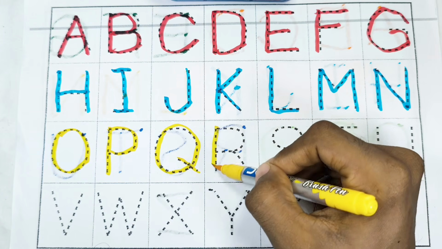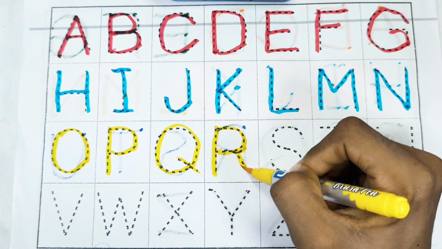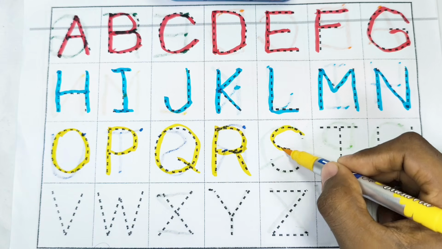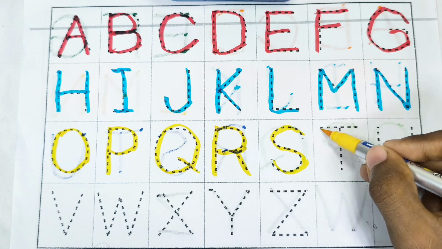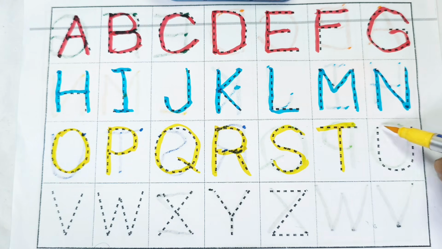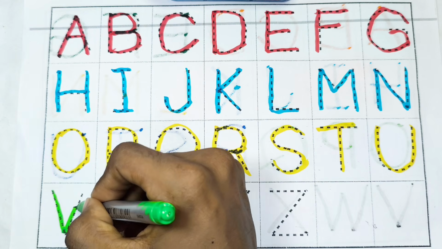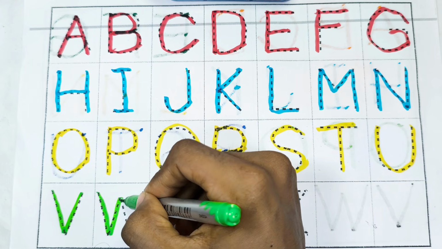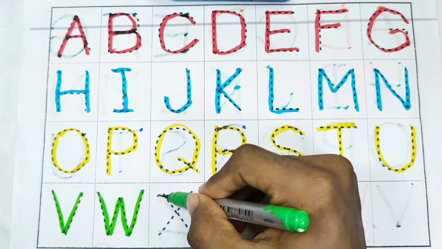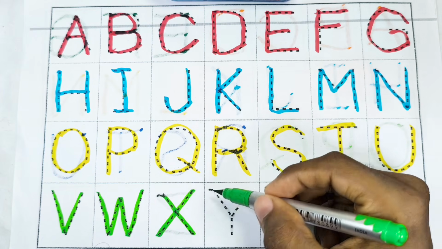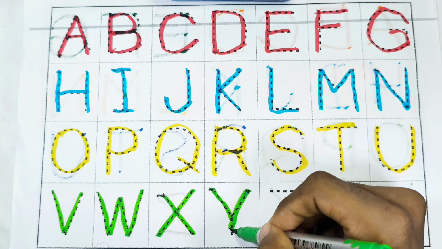Q for queen. R for rose. S for sun. T for teacher. U for umbrella. Kids, now you draw V. V for van. W for whale. X for xylophone.